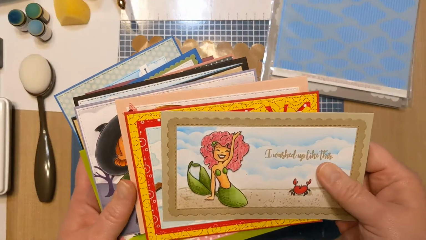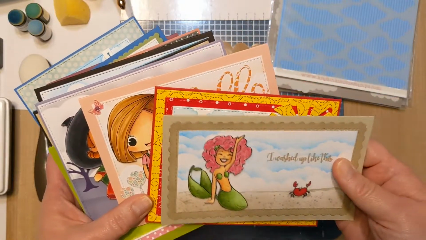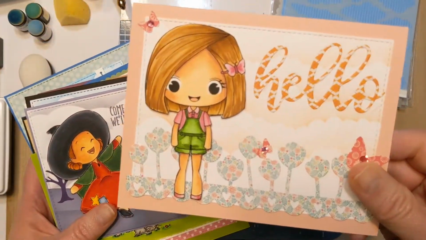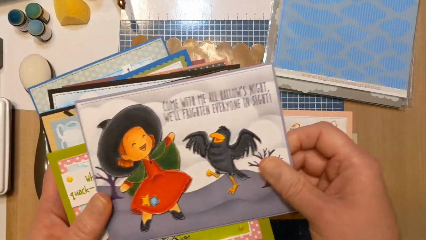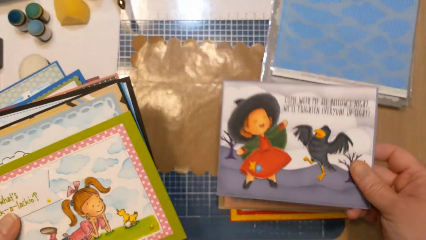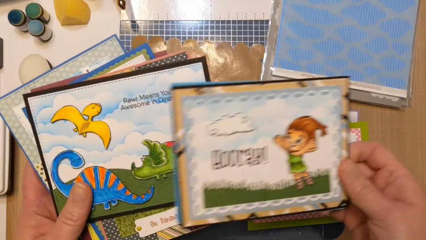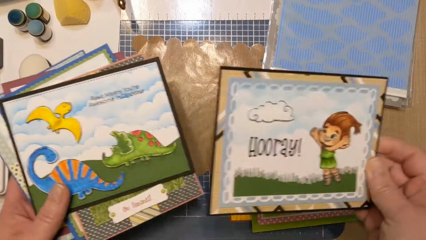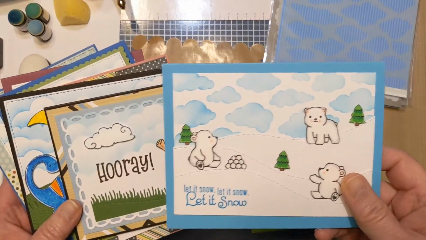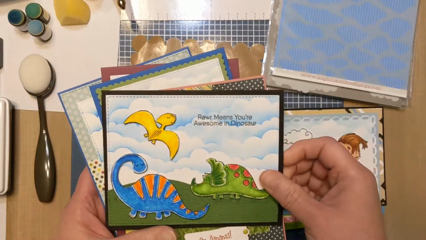Most of these are all more traditional with just the blue. There is one with pinks, and that was a purpley gray color. So yeah, there's lots and lots of stencils out there to do clouds.